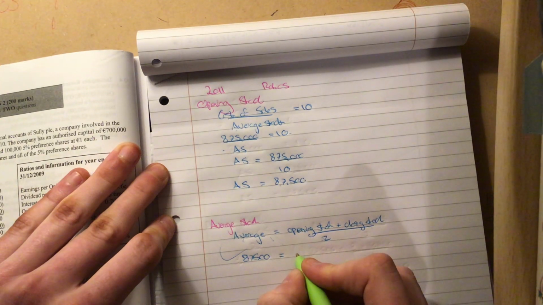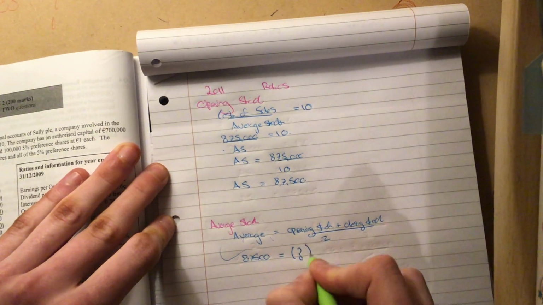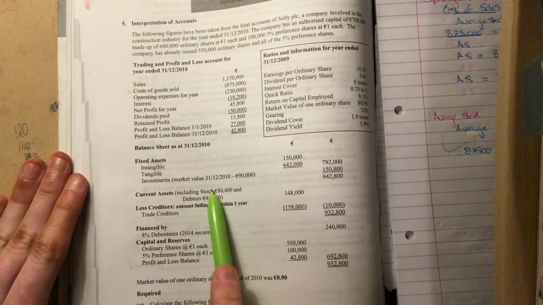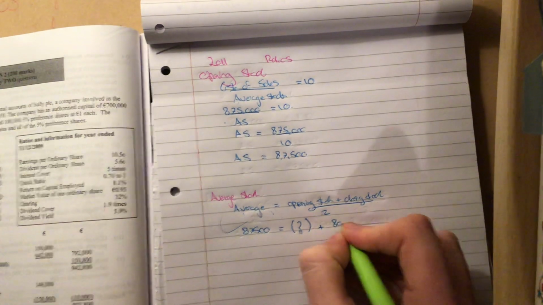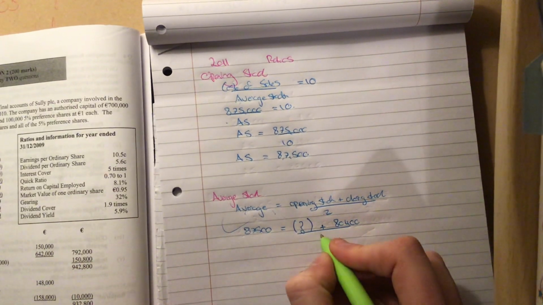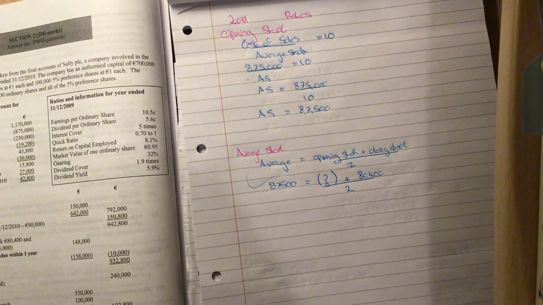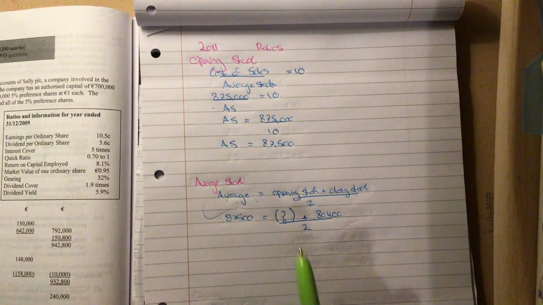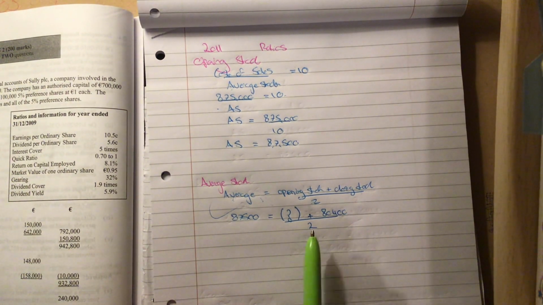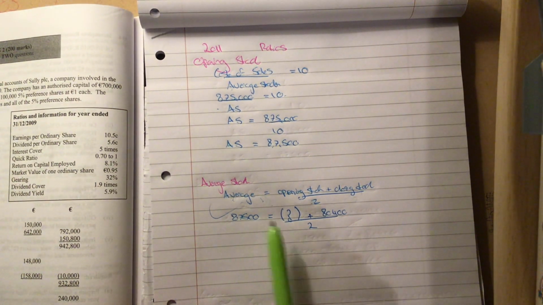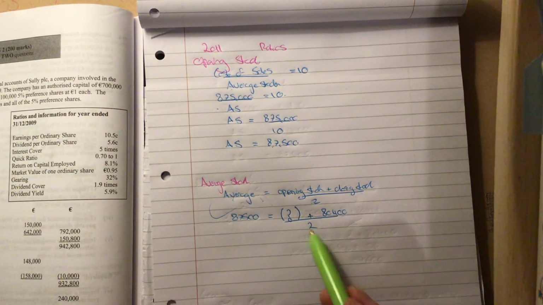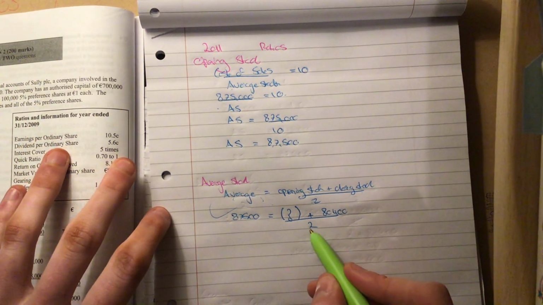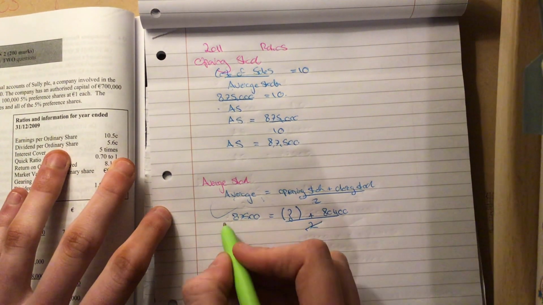87,500 euros is my average stock, equals opening stock, which I don't have, so I put a question mark there, plus closing stock. Where's my closing stock figure? Taken straight from here, 80,400, all over 2. If you remember first year maths algebra linear equations, if you do something to one part of the equation, you have to do the exact same to the other. I want to get rid of the 2 here. This is division, so what's the opposite? Multiplication.